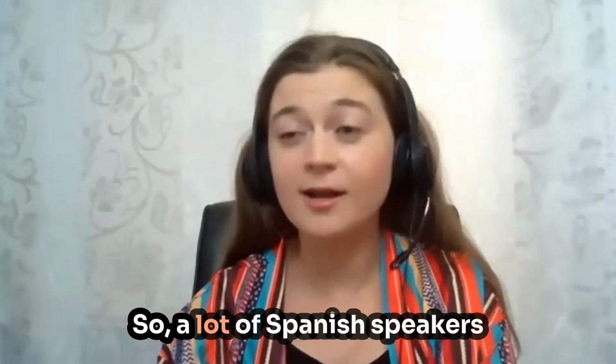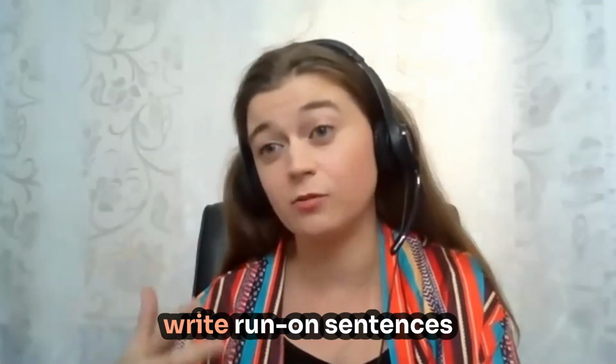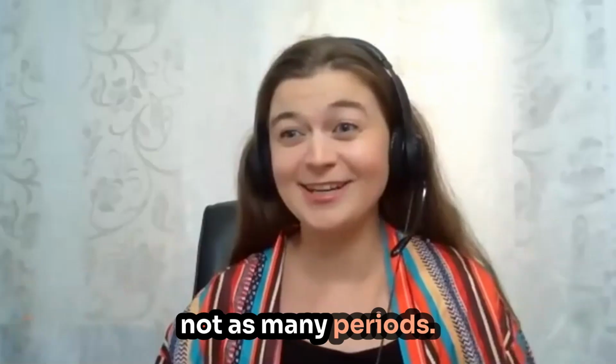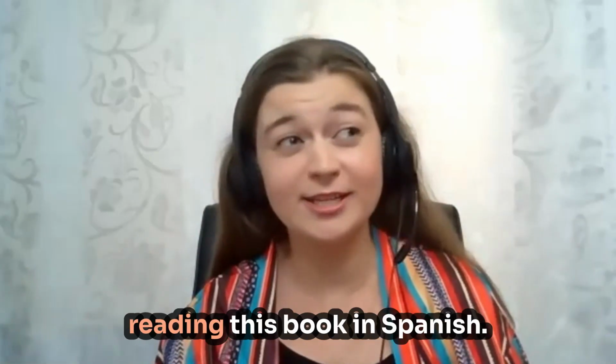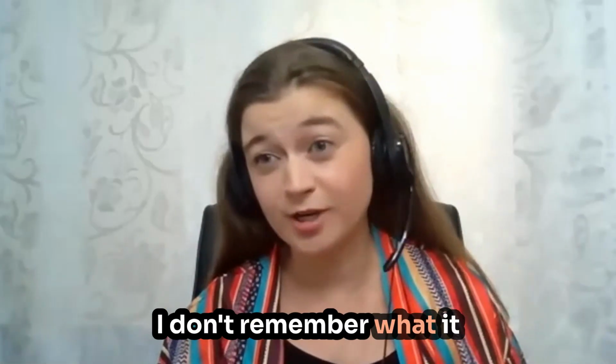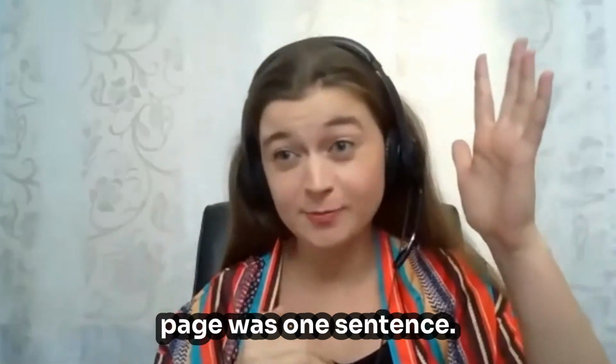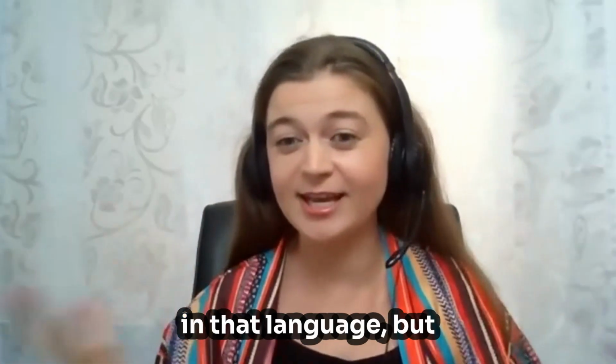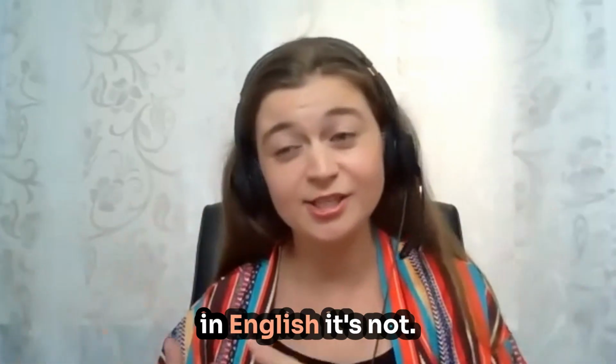So a lot of Spanish speakers write run-on sentences with many commas, not as many periods. I would even say one time I was reading this book in Spanish. I don't remember what it was, but the whole first page was one sentence. So this is more common in that language, but in English, it's not.